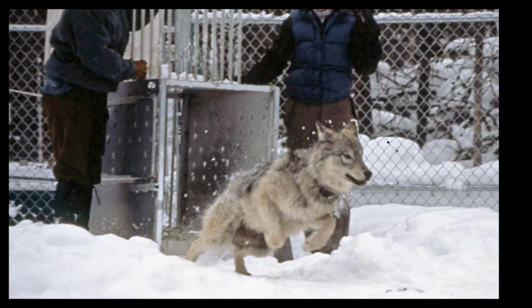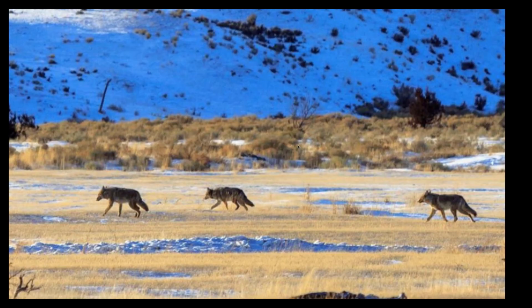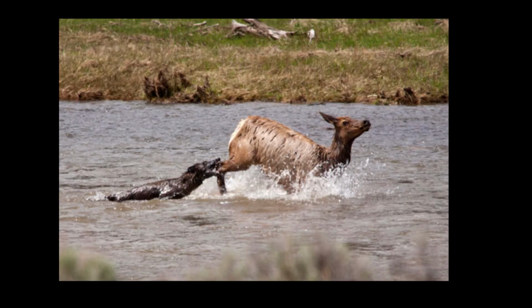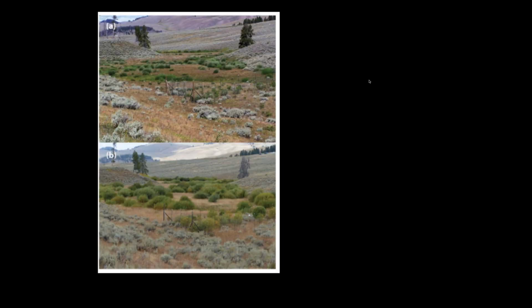So in 1995, the government started to re-release wolves back into Yellowstone. And as the wolves started to be in Yellowstone, they started to eat the bison and the elk and some of the deer populations. And guess what happened?